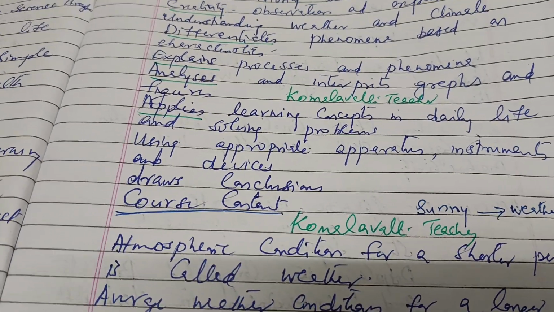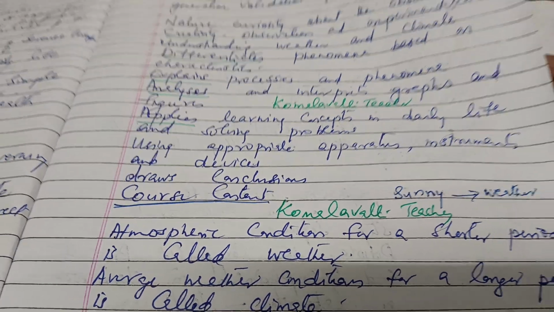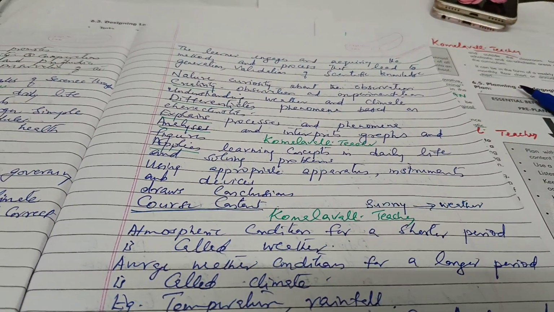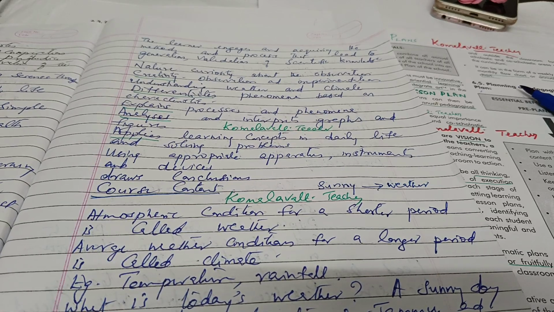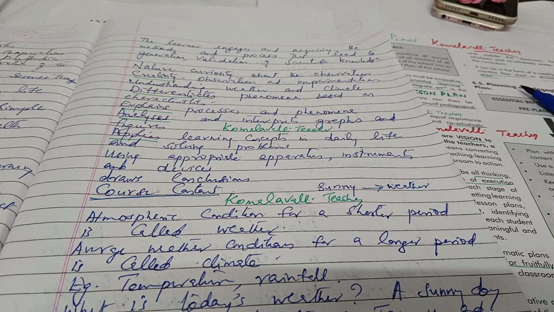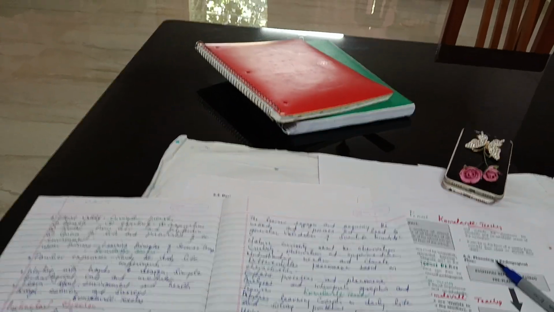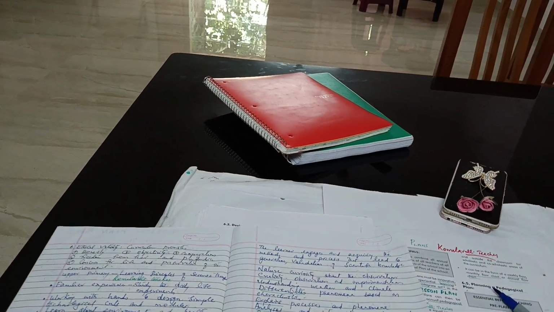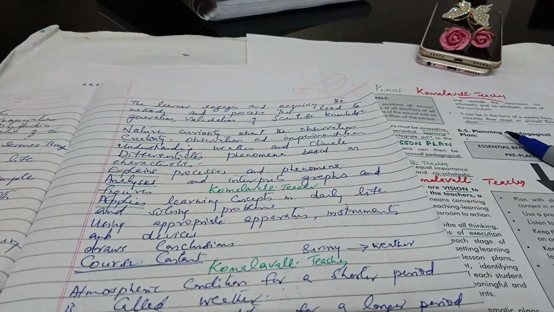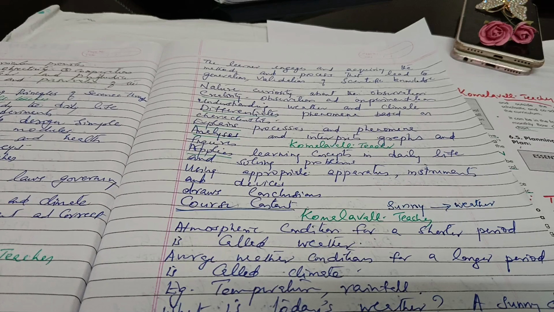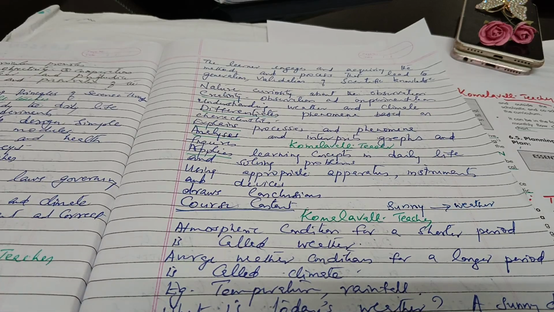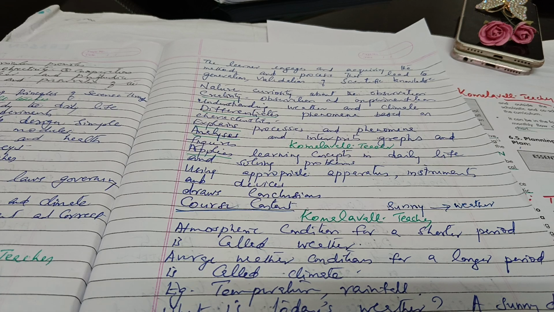So here, what about the course content? What is weather? The atmospheric condition for a shorter period is known as weather. What about the climate today? Yes, today's climate is hot, a sunny day. Today we are having a sunny day. So we are having a sunny climate. Sorry, not climate, that is weather. That is a shorter period. Whether it is a rainy day, that is a weather condition. So the atmospheric condition for a shorter period is called weather.